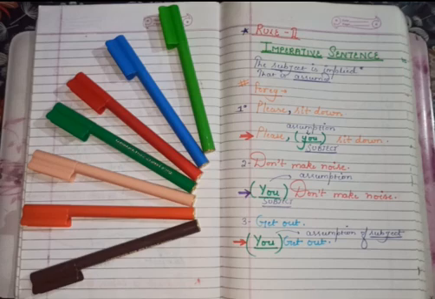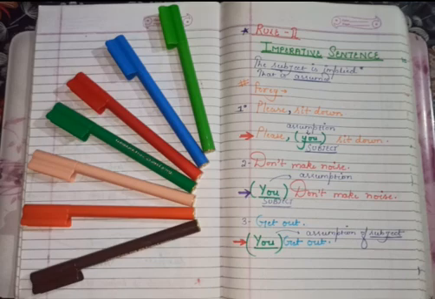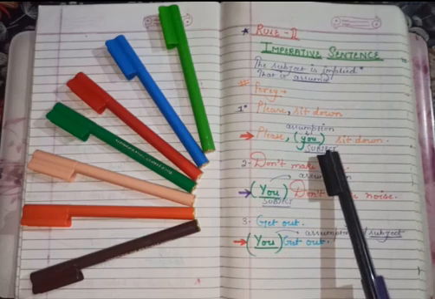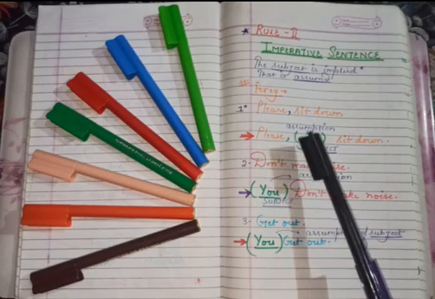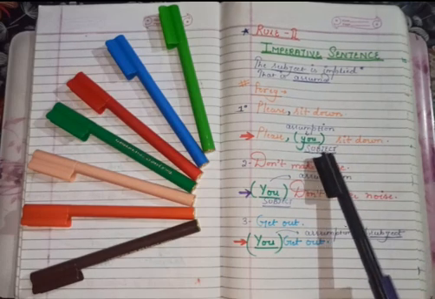So how did we do it? We added a word, that is, please, you sit down. So please, you sit down. What is you? You is an assumption. So we have added an assumption, that is you, and which is also the subject. So here the sentence becomes meaningful. Please, you sit down. So here the sentence is giving the clear-cut subject, and as well we have implied the assumption as per the rule.